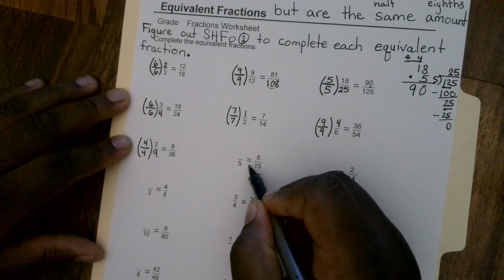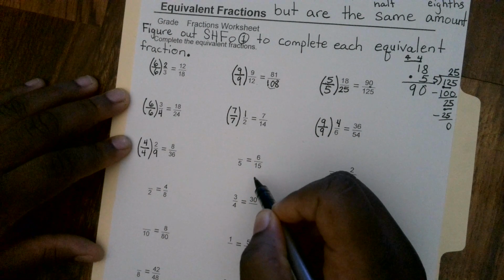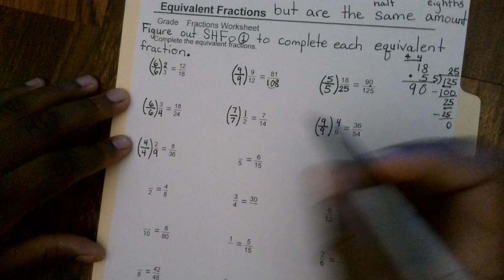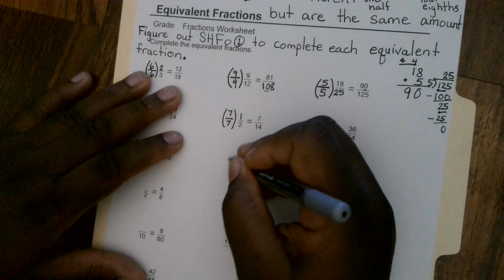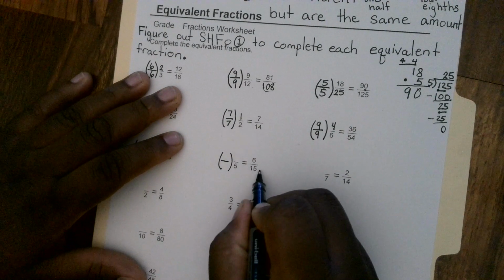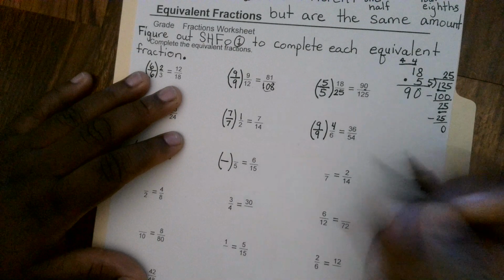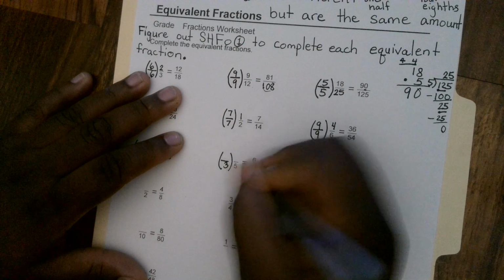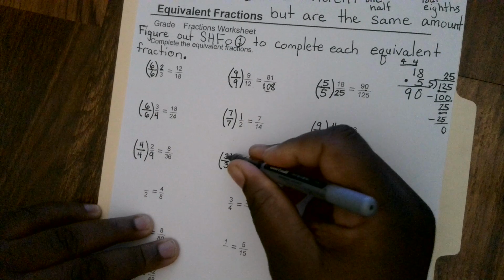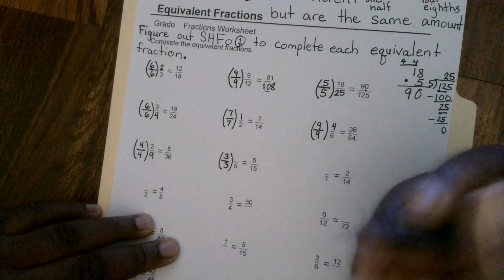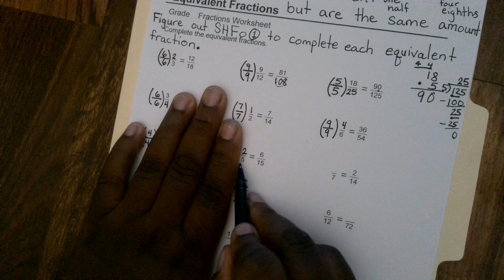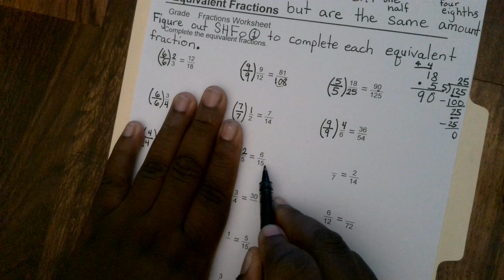How many fifths is equivalent to 6/15ths? Well, I'm going to look for SHFU. What times fifths will give me 15ths? Thirds times fifths, so I'll need 3/3. 3 times what gives me 6? 3 times 2. And so that tells me that 2/5 is equivalent to 6/15ths.